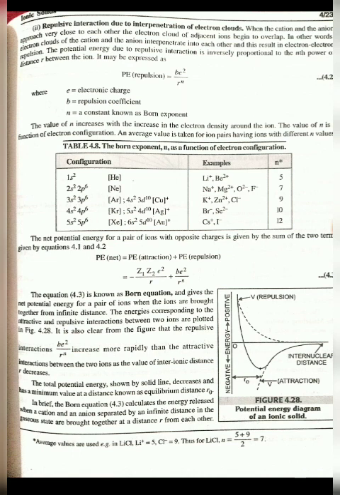between the ions. It may be expressed as Pe repulsion is equal to Be square upon R^n, where e is electronic charge, B is equal to repulsion coefficient, n is equal to a constant known as bond exponent. The value of n increases with the increase in the electron density around the ion. The value of n is a function of electron configuration. The average value is taken for ion pairs having ions with different n values.